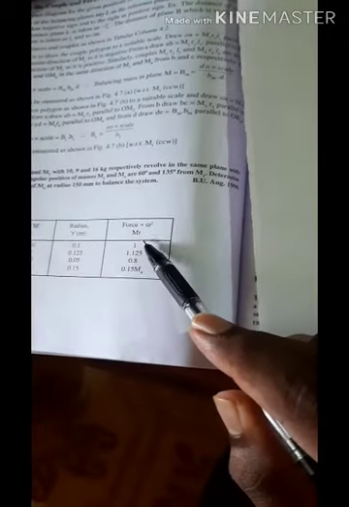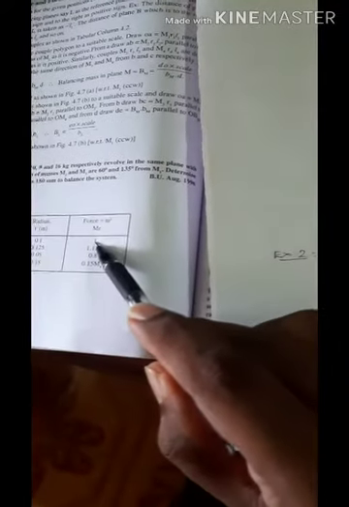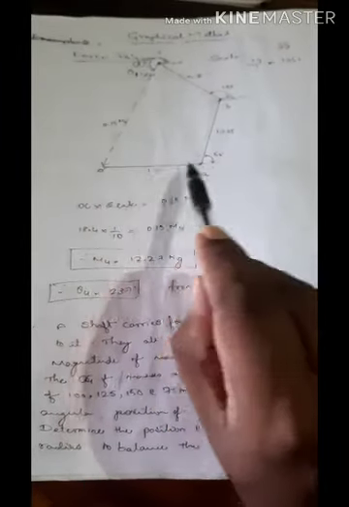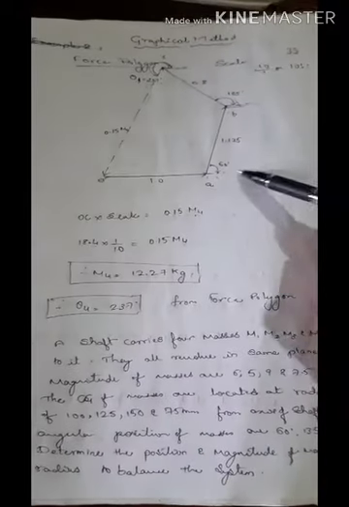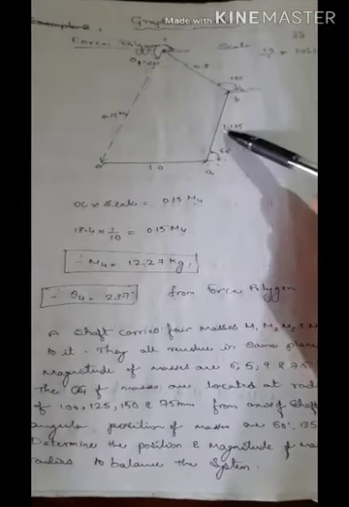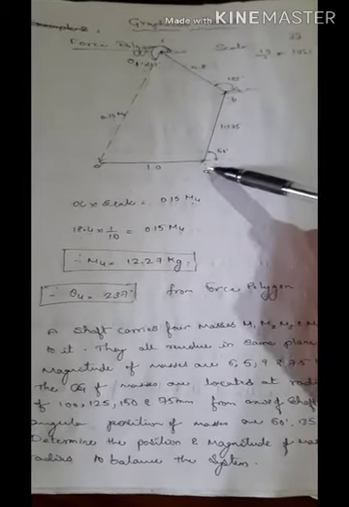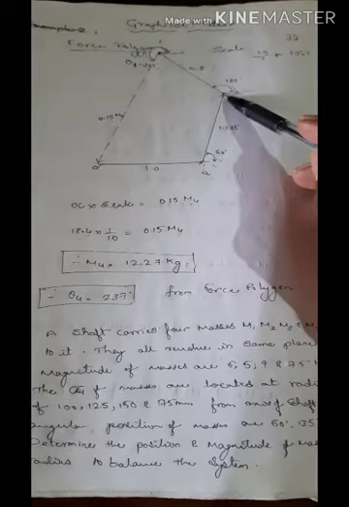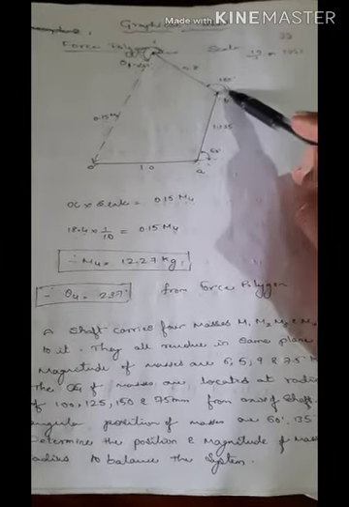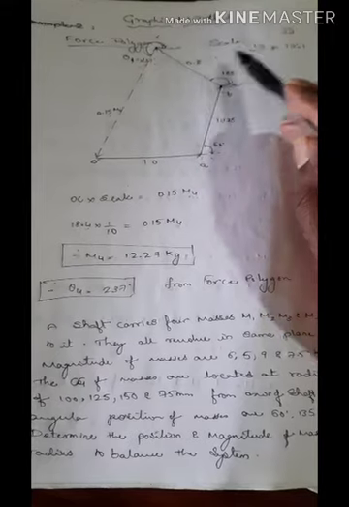And for the graphical method, draw these three lines: forces F1, F2, F3, and F4 is unknown. First draw a line of force 1. Take a scale of 10, so 1 into 10 is 10 centimeters. Draw O to A, 10 centimeters at 0 degrees. From point A at 60 degrees, draw 1.125 into 10, that is 11.25 centimeters. From point B, with the horizontal at 135 degrees, draw 0.8 into 10, that is 8 centimeters from B to C.